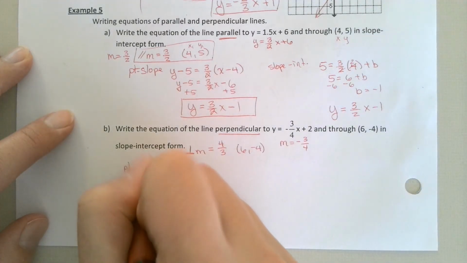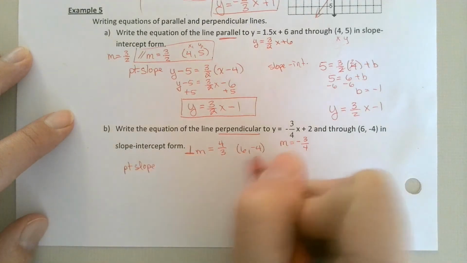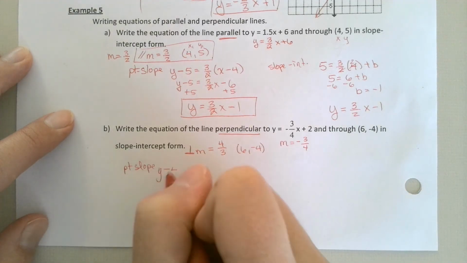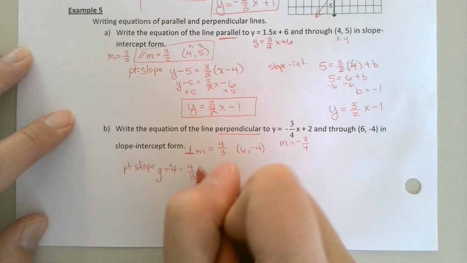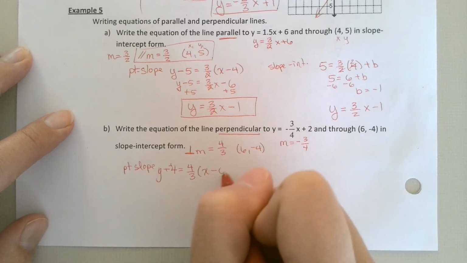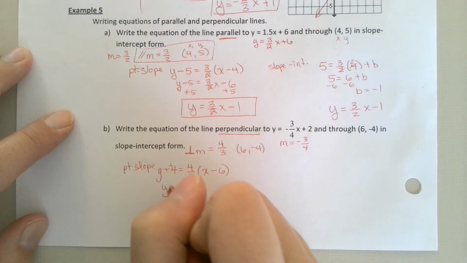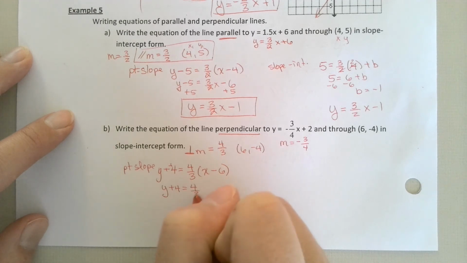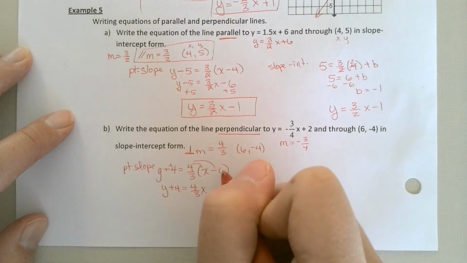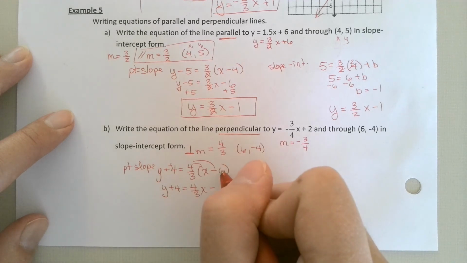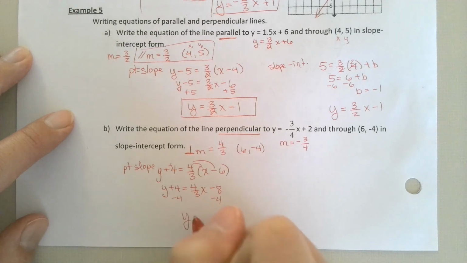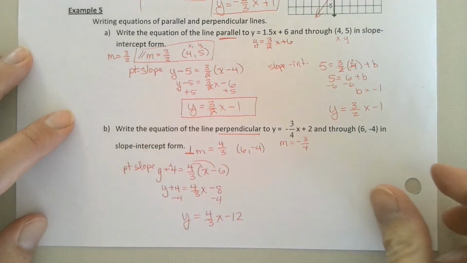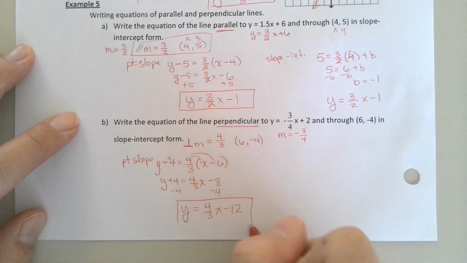So again, I'll start with point slope, and I'm going to plug it in. It's y minus -4, so we're going to change that to plus, equals my slope of 4/3 times x minus 6. So I have y plus 4 over here equals 4/3 x. I'm distributing. That's going to cancel, and 3 cancels with that too, so I'm going to be left with a -8. Subtract 4, and I get y equals 4/3 x minus 12. And that is the equation that I want to use.